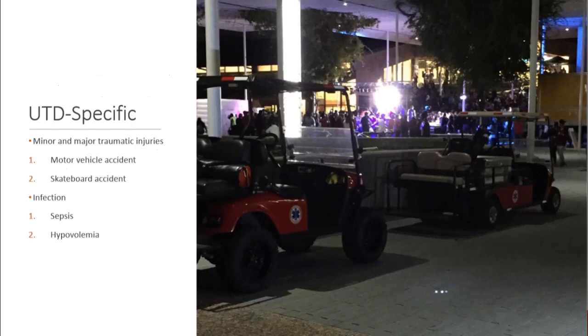Skateboard accidents, maybe the patient fell onto their head or had some sort of blunt impact, or maybe a sharp impact has a bleeding, a heavy laceration. Really, it could be across a range of possibilities. Infection is another one, whether it's sepsis or some sort of hypovolemia from sickness. But really the point to all this is that shock is definitely possible at UTD. We've definitely come across it before, and it's really our responsibility to be the ones identifying what's going on.